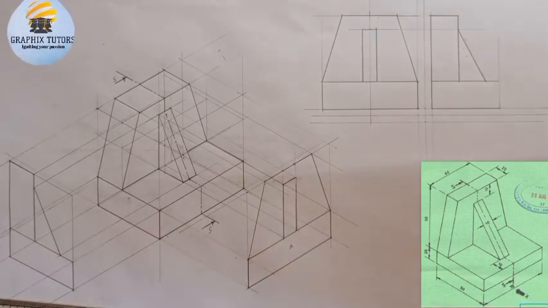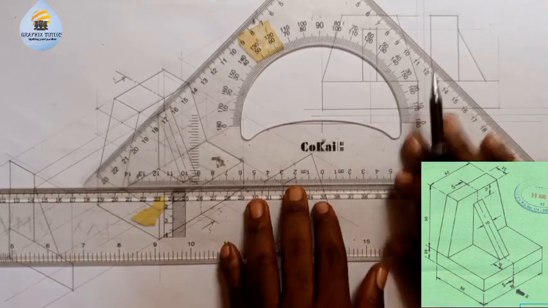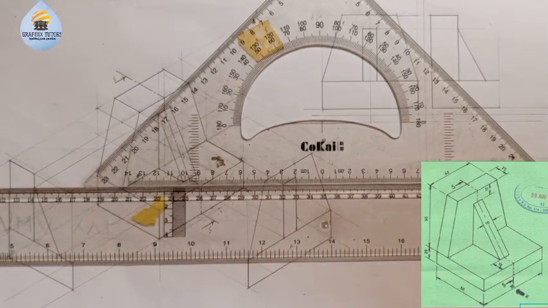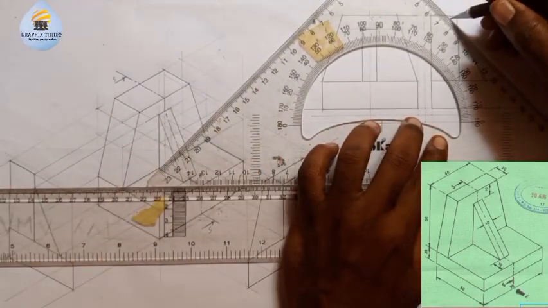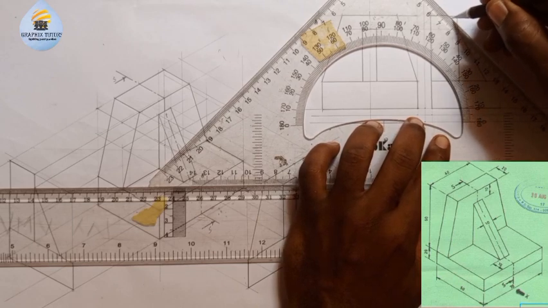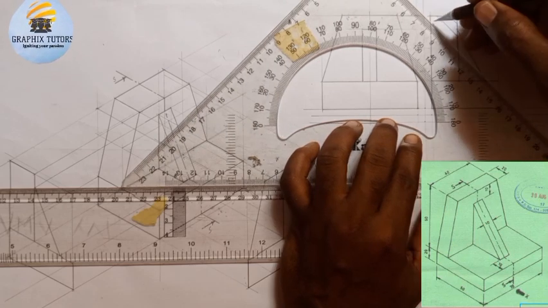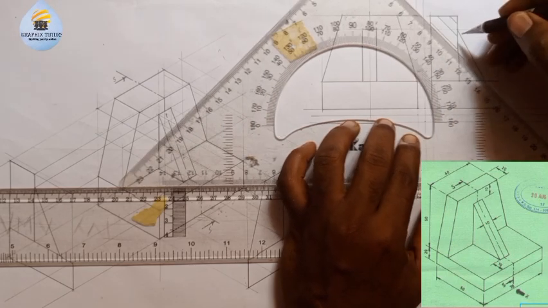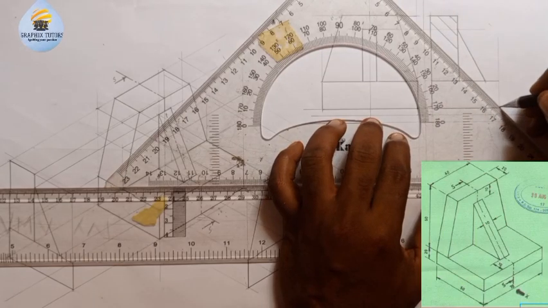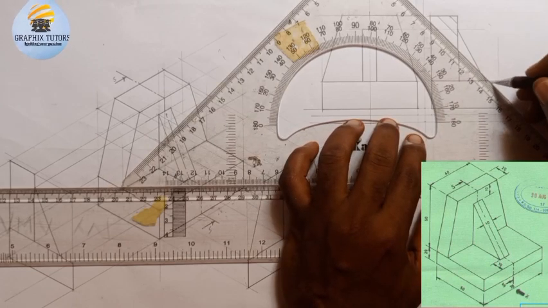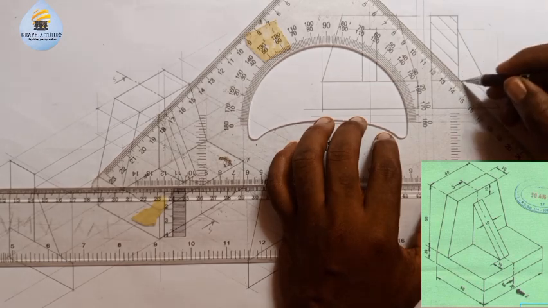So what you just do here is you take your rule, stand your 45-degree set square, and you start. If I place it here, I'll be having, let me say, evenly distributed, this, this, this. Let me do this too. This is here, this, this.